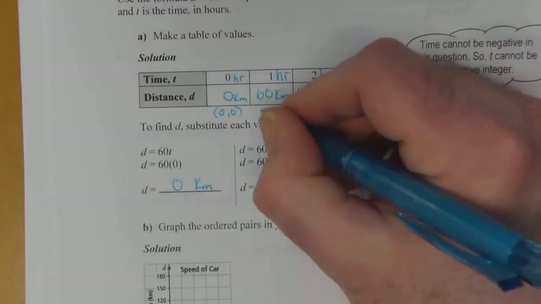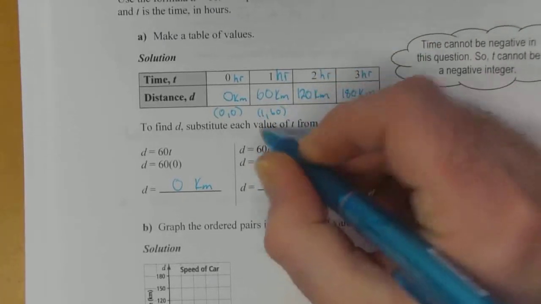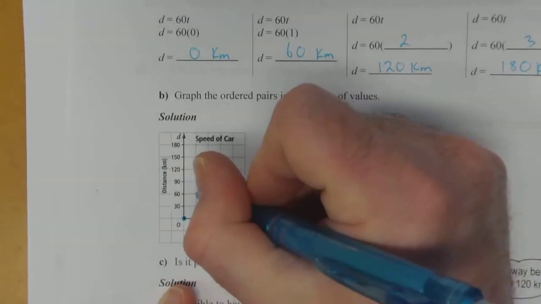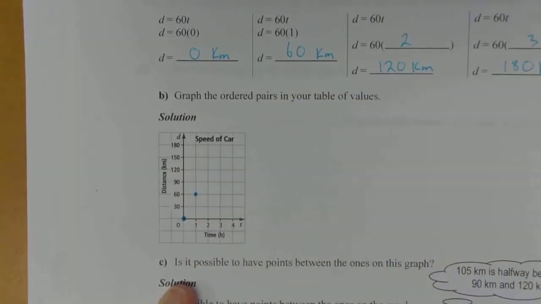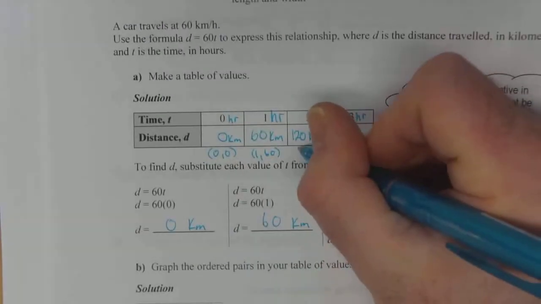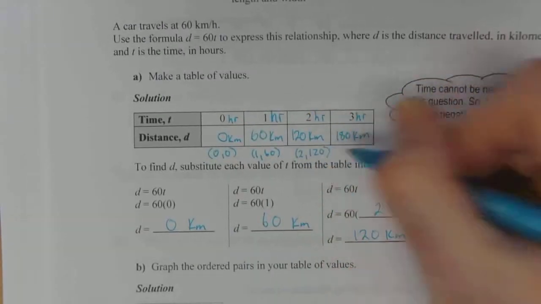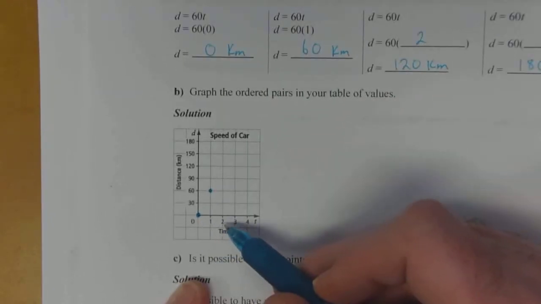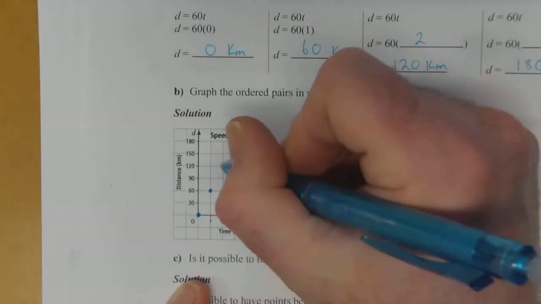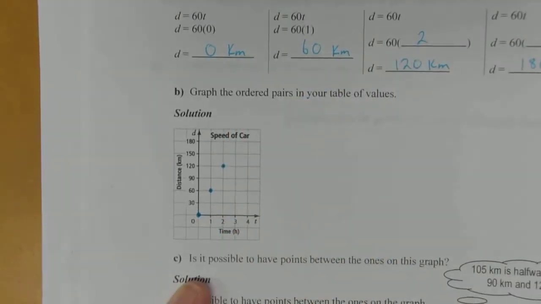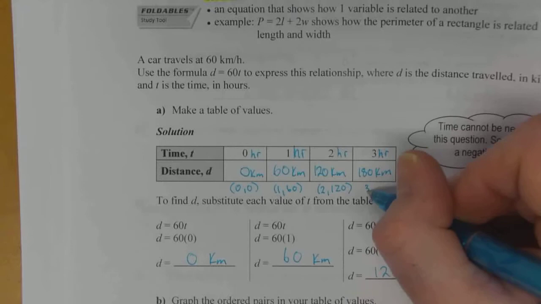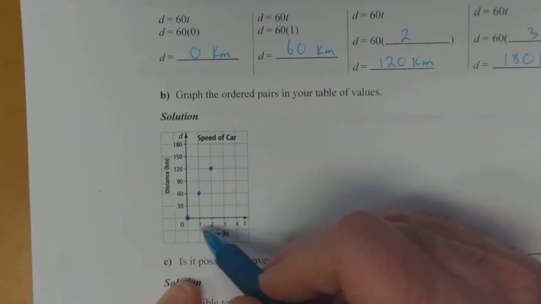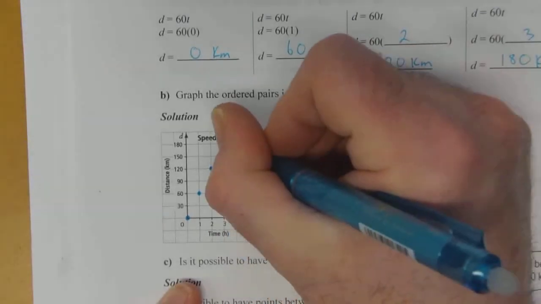The next one is 1, 60. So we can graph that. Find 1 and then go up to 60. So that's our second point. The next one is 2, 120. That's our ordered pair. So we find 2 on our graph across the bottom, and then we go up to 120. So there's our third point. And then our last point from this table is 3, 180. So again, find 3 across the bottom and then go up to 180.